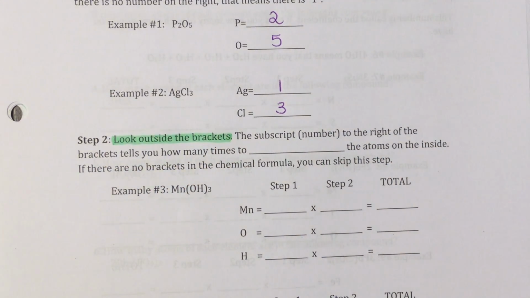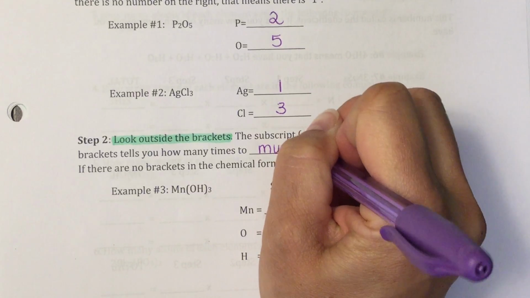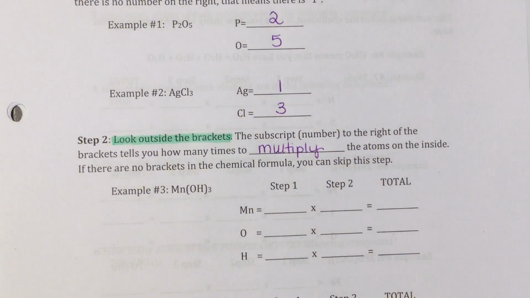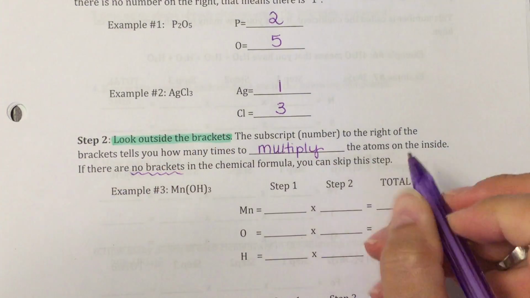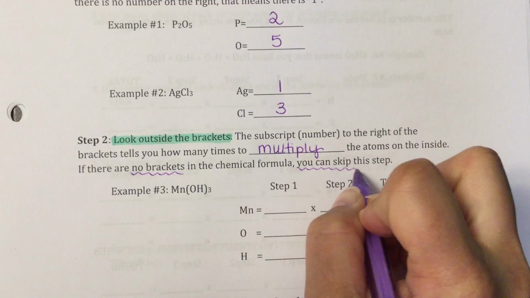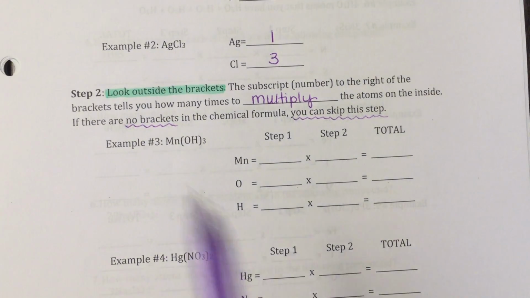Next one, look outside the brackets. The subscript, or the number to the right of the brackets, tells you how many times to multiply the atoms on the inside. If there are no brackets in the chemical formula, you can skip this step. So this only is important if there are brackets.